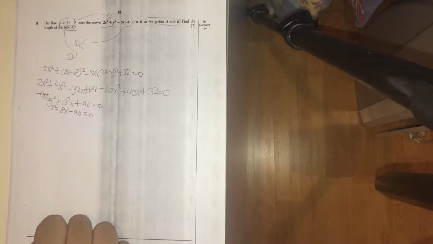And then we divide everything by 4, since everything is divisible by 4, to make it simpler to understand. And then we factorize this equation right here to make it like this. And then we get two values, x equals 6 and x equals negative 4.